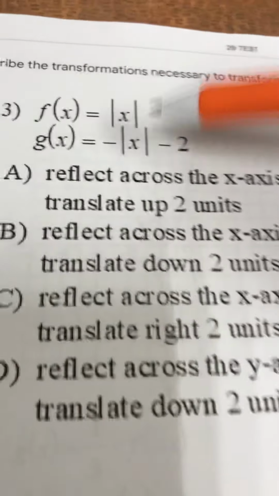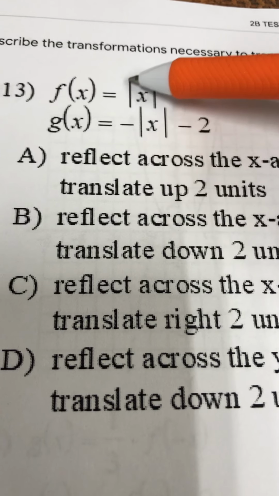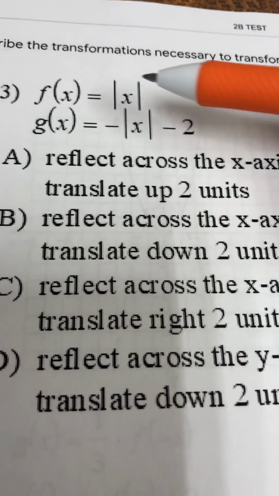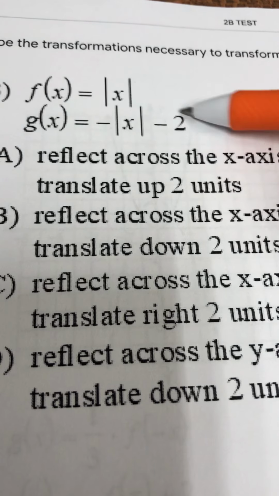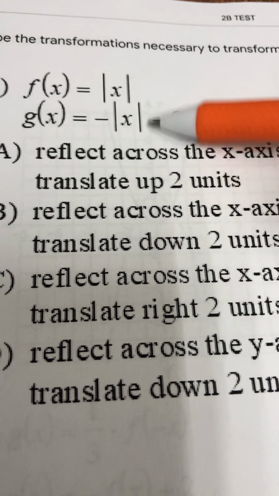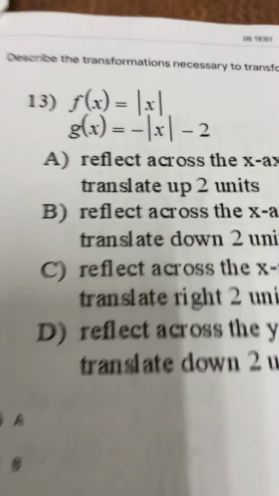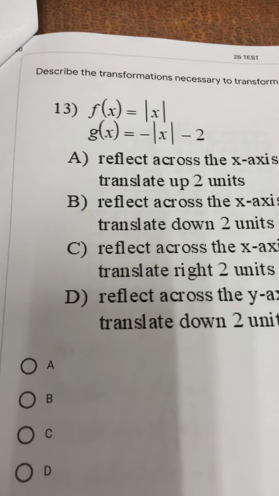Okay, this one. You see that there is a minus in front of the bars, so you see it's a reflection. There is a reflection. All of these say reflect, so I'm not giving you anything in particular. Outside of the bars, so this is going to be something horizontal happening here. So we have a reflection, and we have something horizontal happening here. Okay, so what is that going to give you for A, B, C, or D?